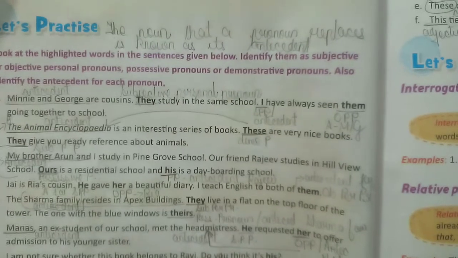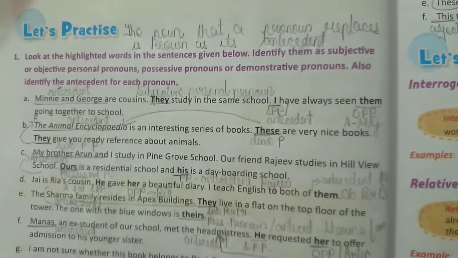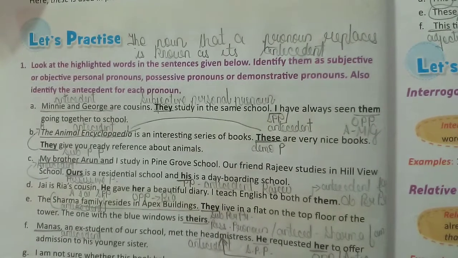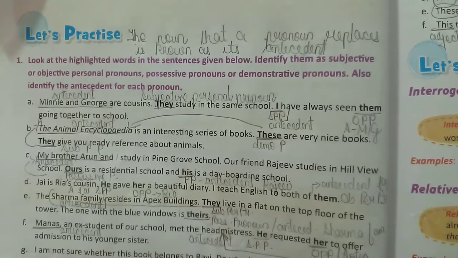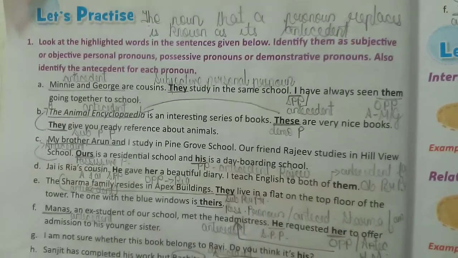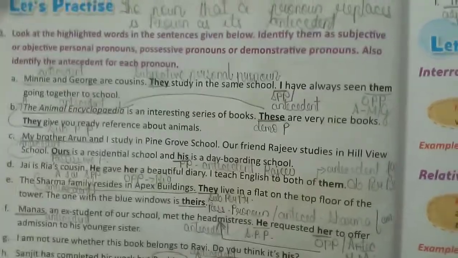Another important part of pronoun is the antecedent. What exactly is the meaning of an antecedent? The noun that a pronoun replaces is known as its antecedent. We'll talk about the first sentence over here.